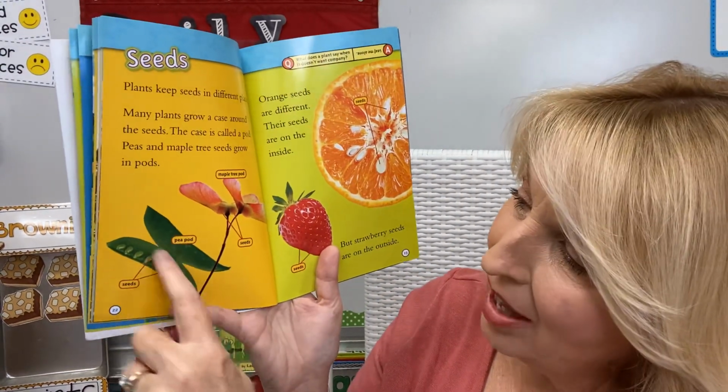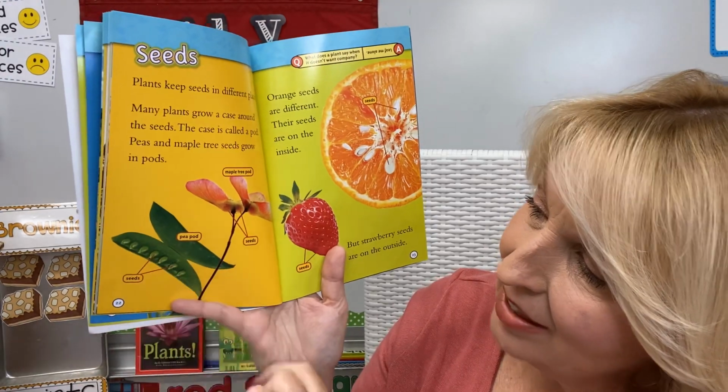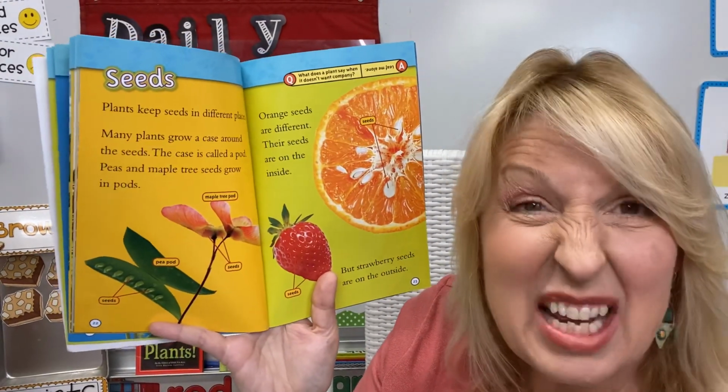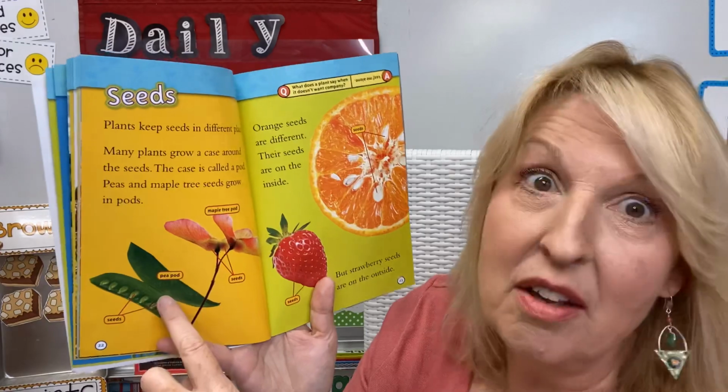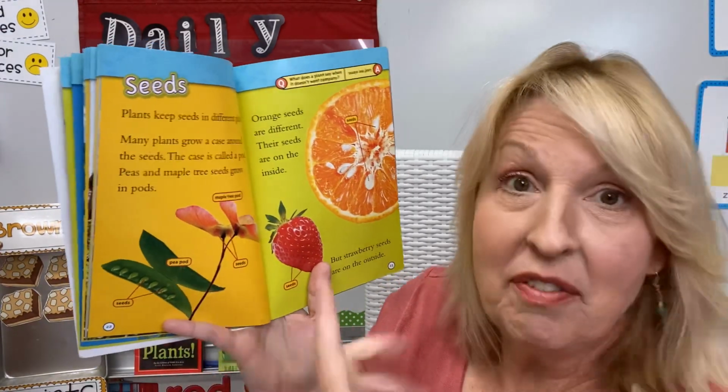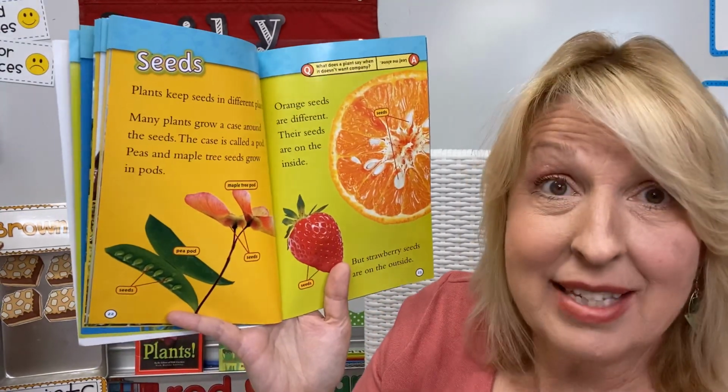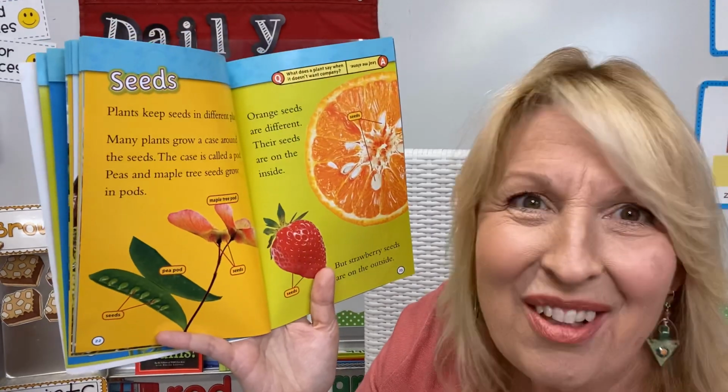And here's a pea pod with the little peas inside. And those are actually the seeds. And if you eat the whole pea pod, I love snap peas and pea pods, if you eat the whole thing, you're eating the seed pod and the seeds all at the same time.